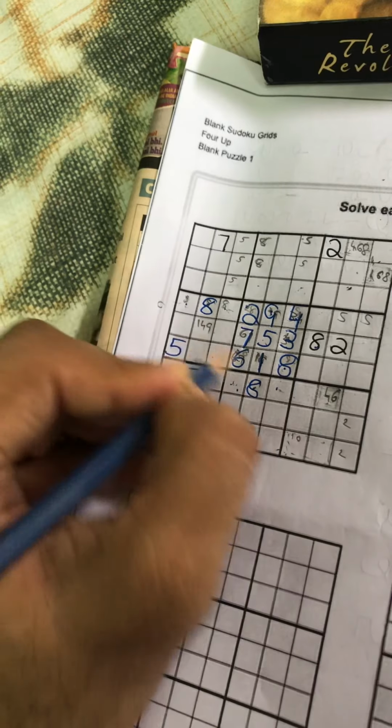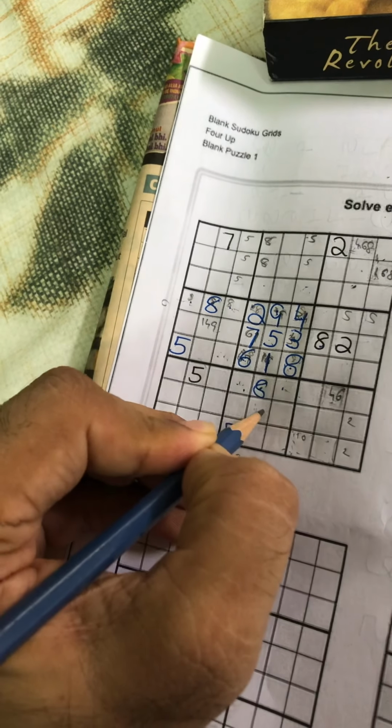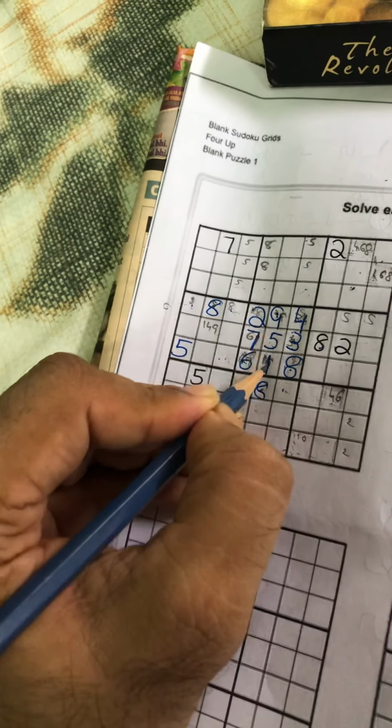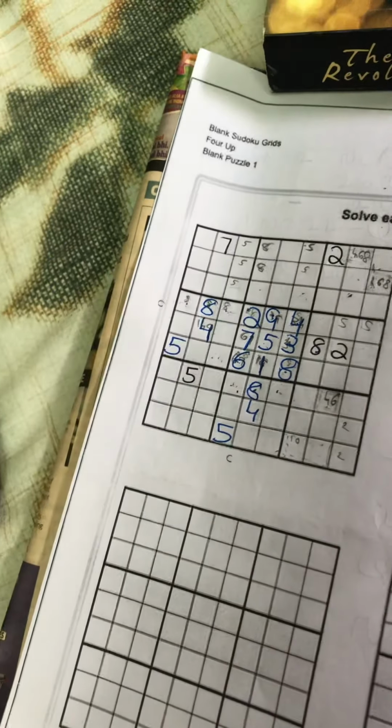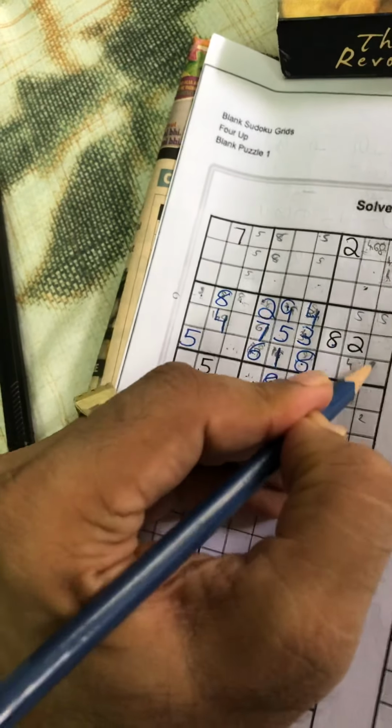Now 1 and 9 are here. So this has to be 1, 4, and 9 because these are clues and clones. So this is 1 and 9. So this has to be a 4, because a 4 is a knight's move away, so 4 is here.